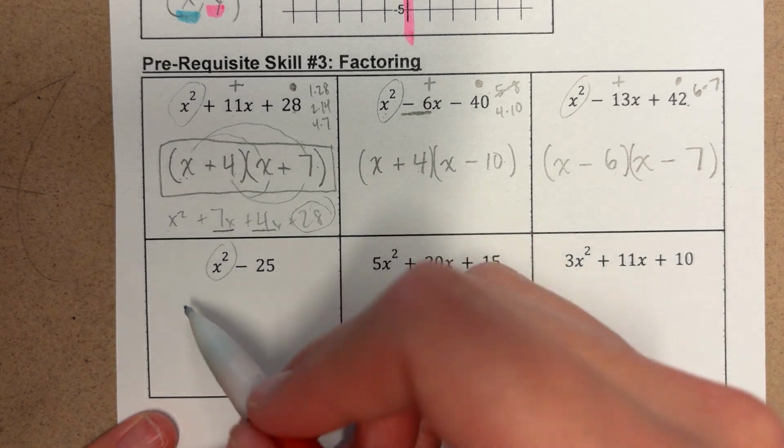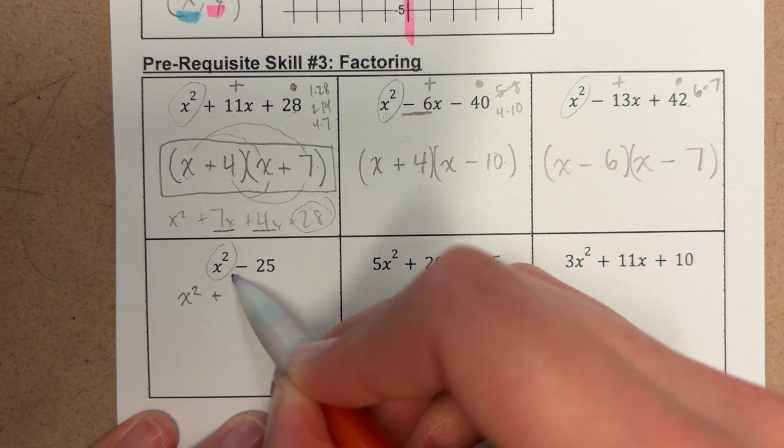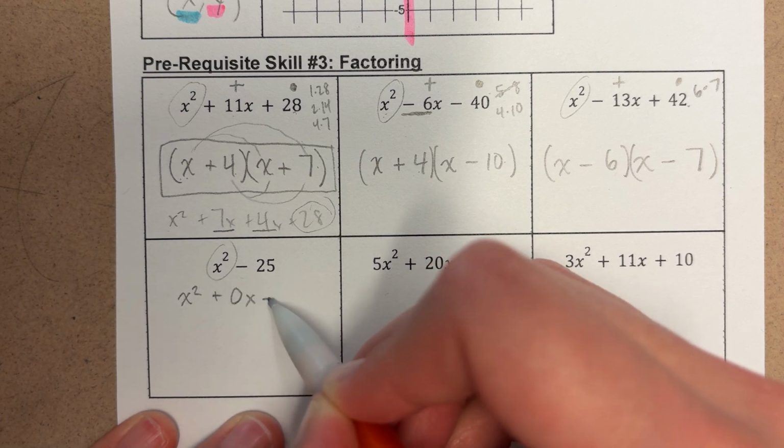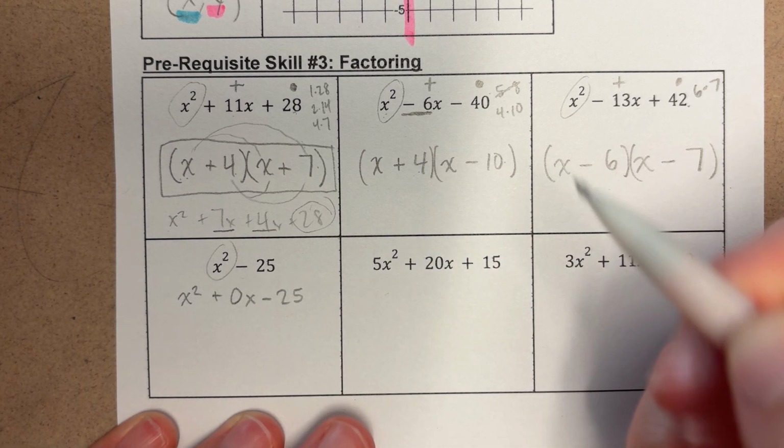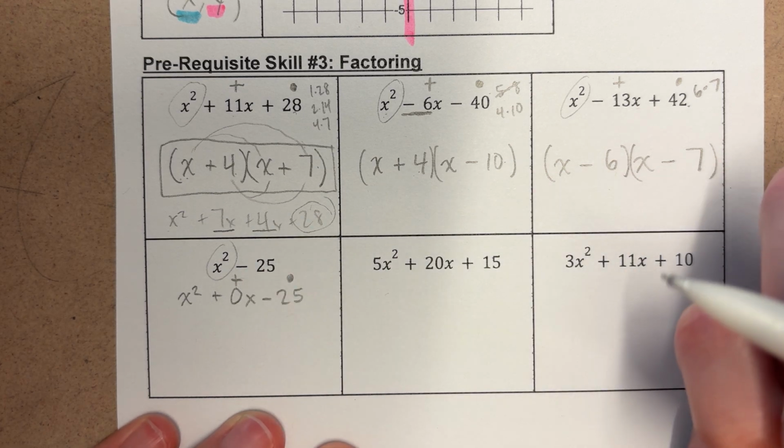Okay, one more similar to this. This one, notice there's only two terms. This is x squared plus, look, that b value is 0, right? We talked about that up above. That's this. So what are two numbers that multiply to negative 25 and add to 0?